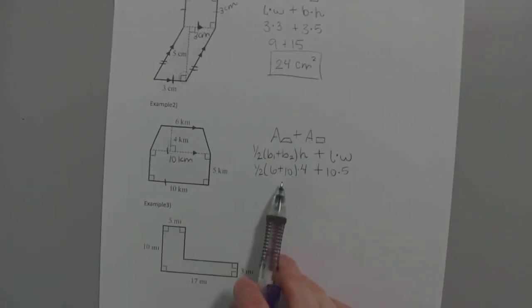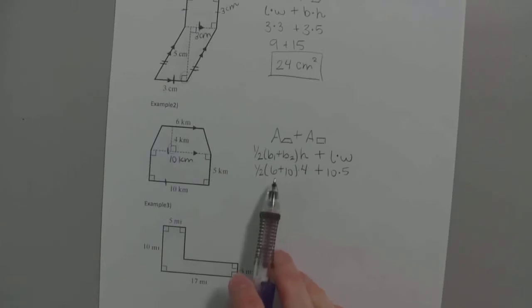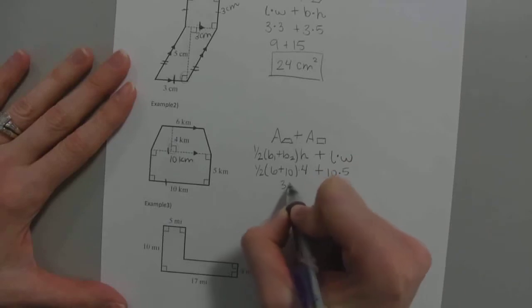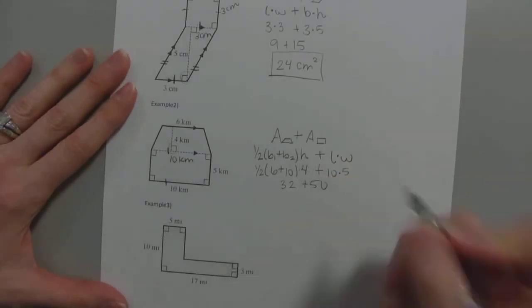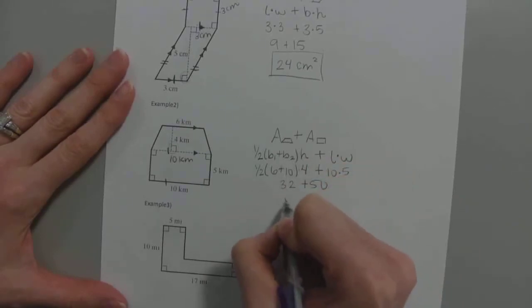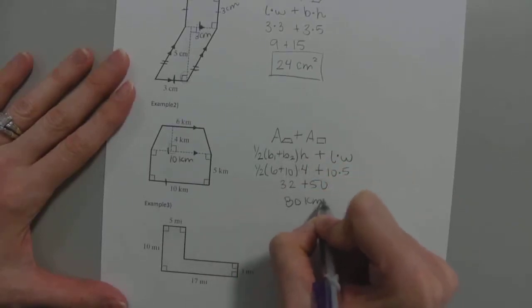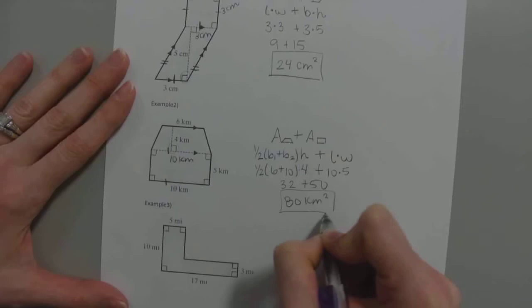All right, so I heard some calculators are already kind of going. What do you guys get for the trapezoid when you do this? And a lot of us can even just do it in our head if we do order of operations, right? 6 plus 10 is 16, but what's half of 16? 8, and what's 8 times 4? 32. Did you guys get 32, those that did it in your calculator? So that's 32. And then 10 times 5 is just 50. So the total area of this wall is 80 kilometers squared.